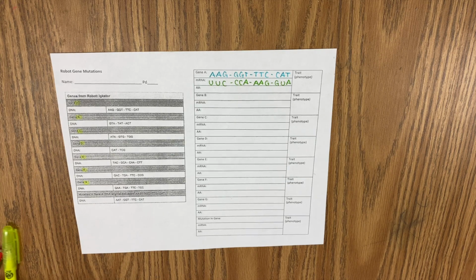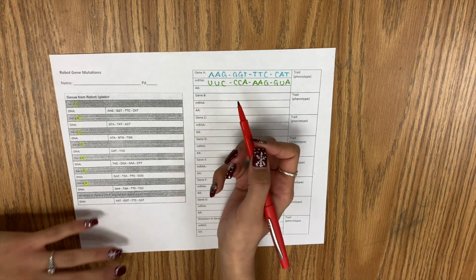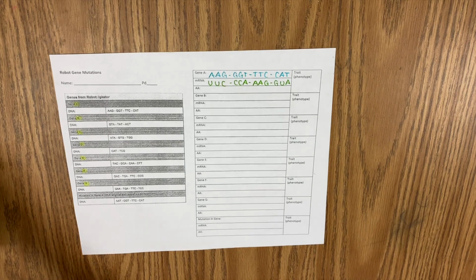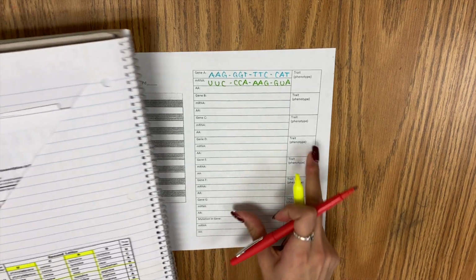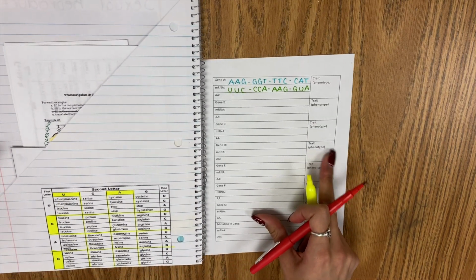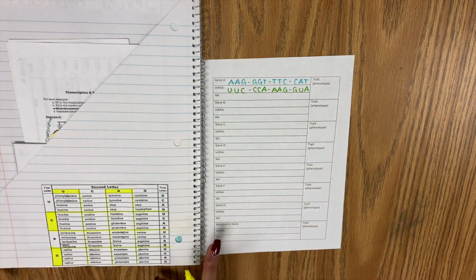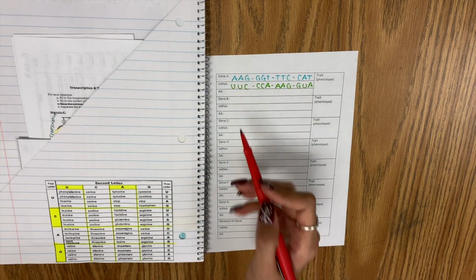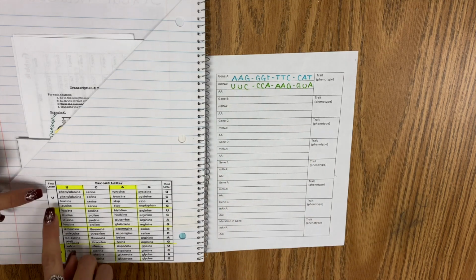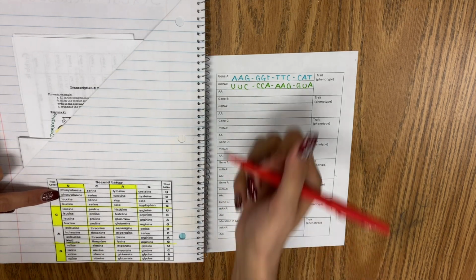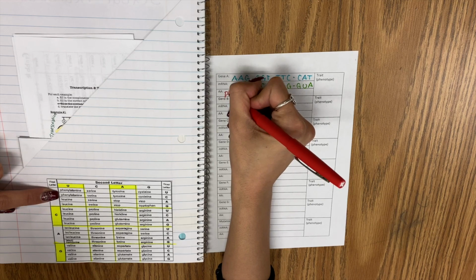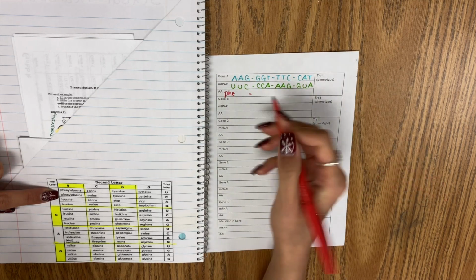Next, where it says AA, this is amino acid. Now you gotta break out your handy dandy amino acid table, and you need to find the right amino acid based on the codon. So first I have UUC. This is phenylalanine, so I'm gonna put my phenylalanine.